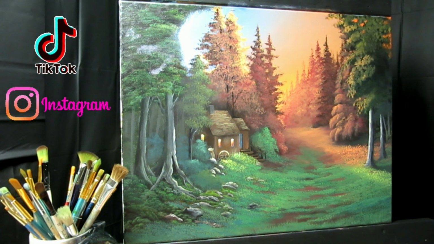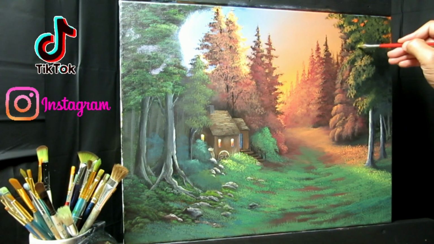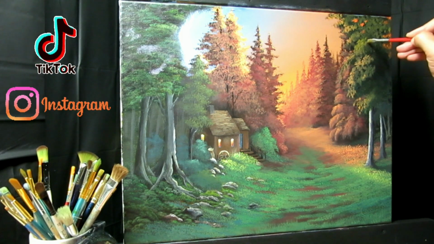You have to work with the values and play with the values, and bring in your highlight color, mid-tone color and stuff like that, and build up this tree.